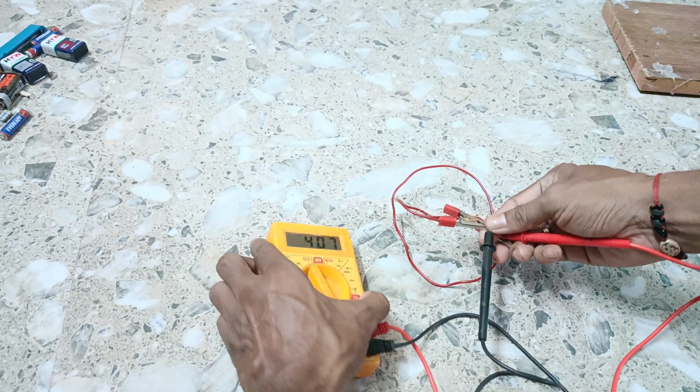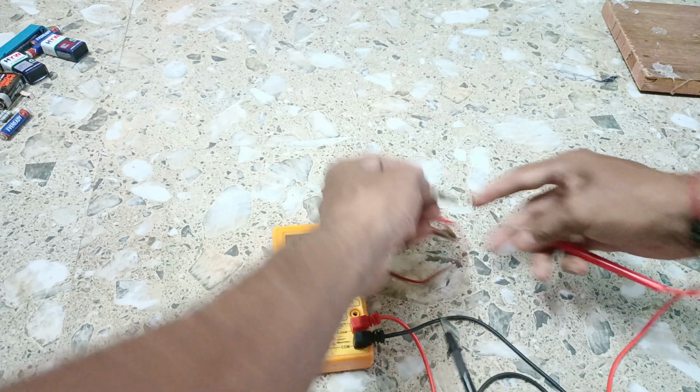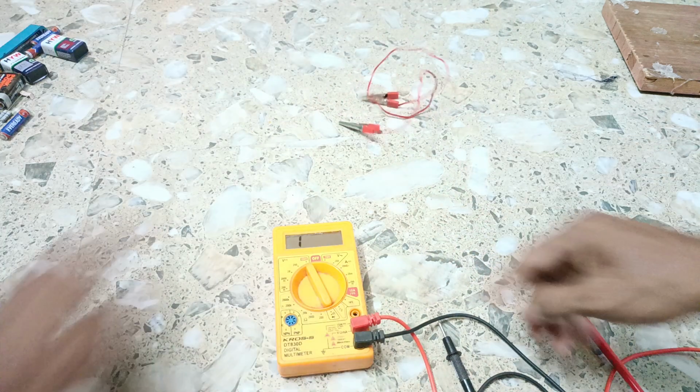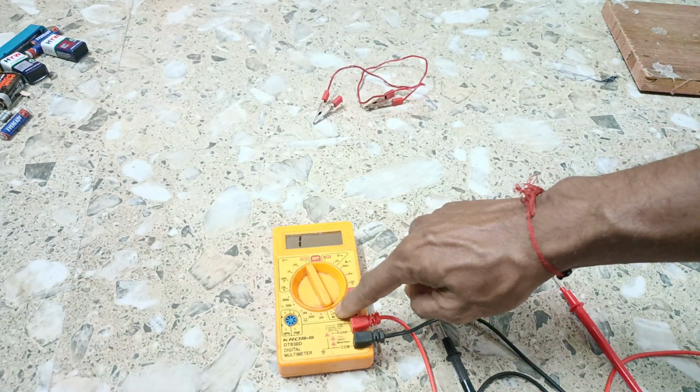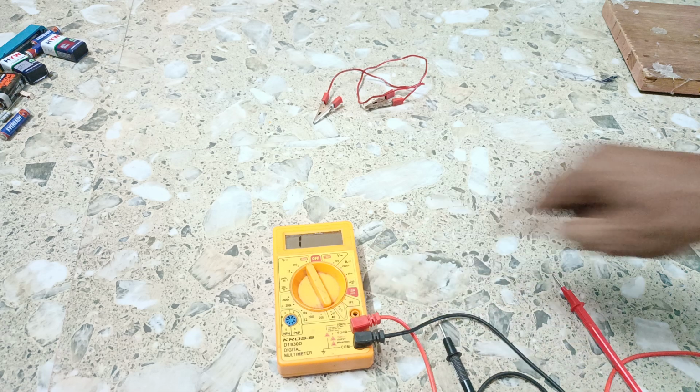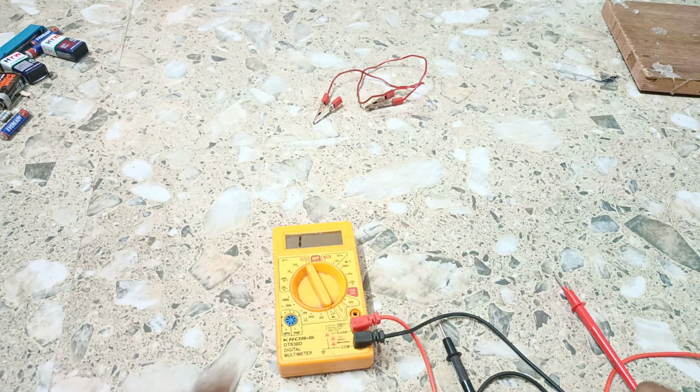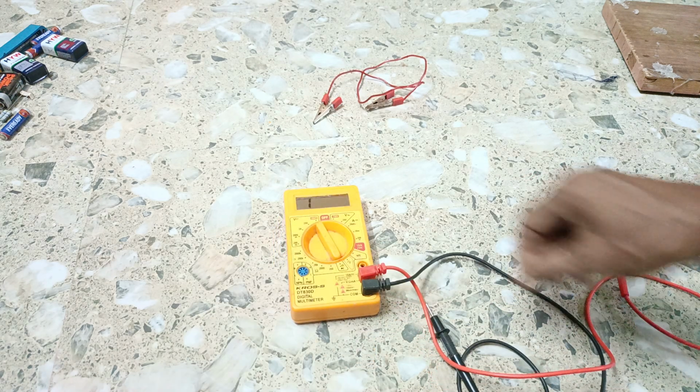Here you can see that this is a beep sound, and that means this wire is correct, right? There is continuity in this wire. Not only this, here you can also check the diode. That means in a diode you can see that there is unidirectional current.